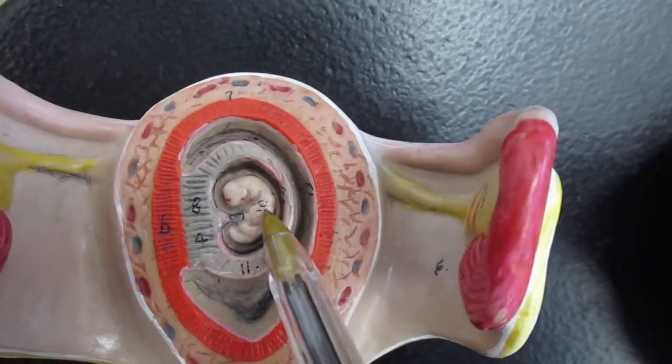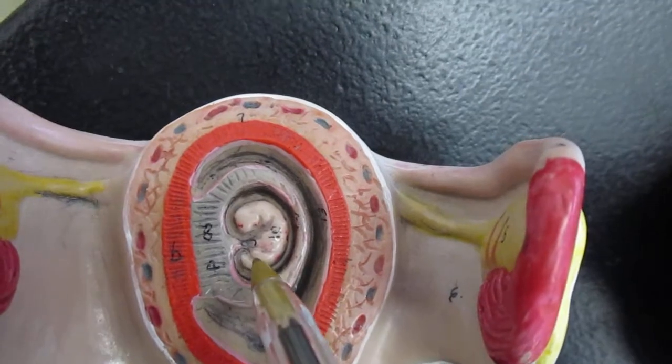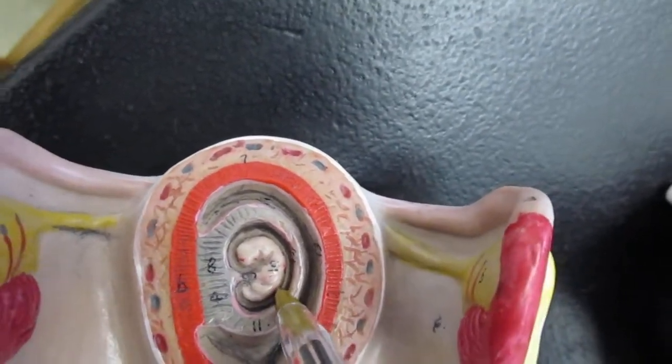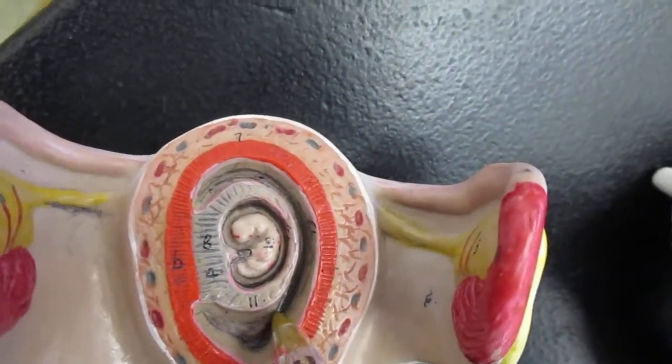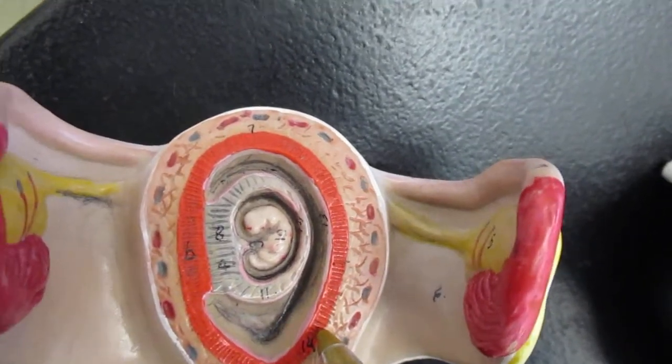And then right here we can see the amniotic cavity. Amnion. This right here would be your extra embryonic cavity. Chorion right here.